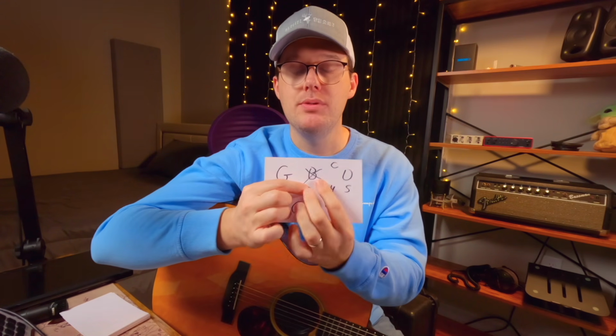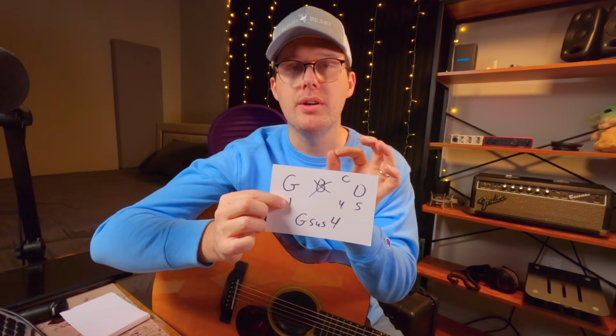G, C, D is a G sus 4 chord. If you have the note B inside of this chord, if you spell your chord G, B, C, D, you are no longer playing a sus chord. A sus chord is going to suspend. We need to remove the third. So how does that come into play with our guitar?